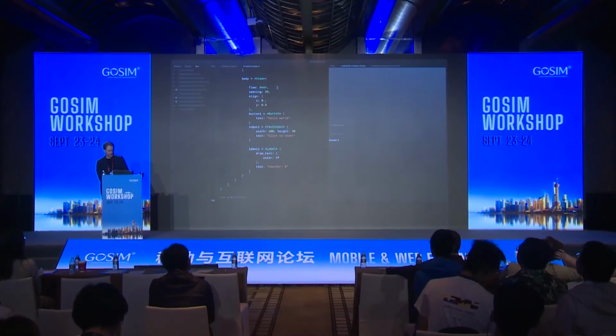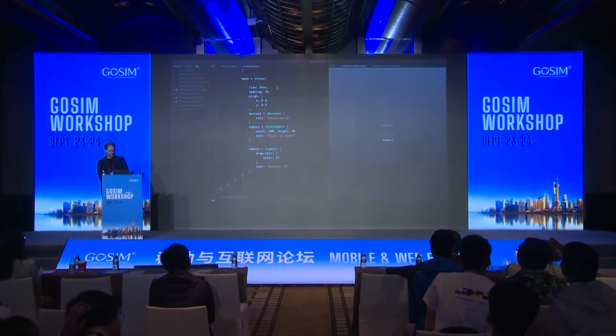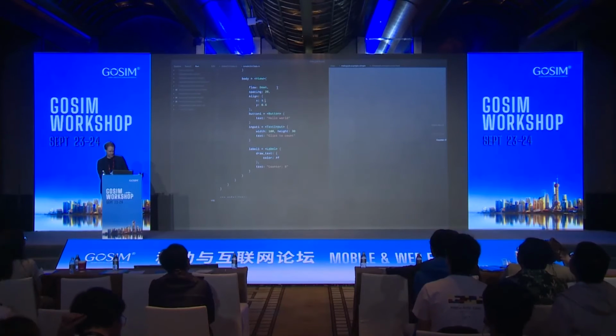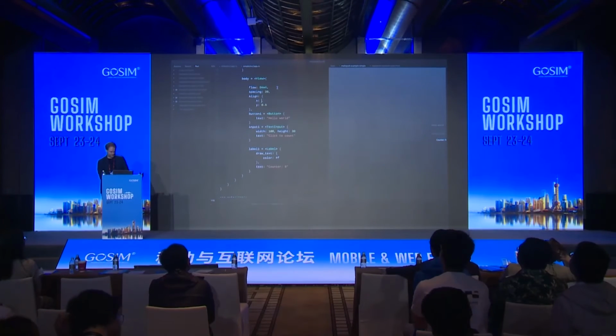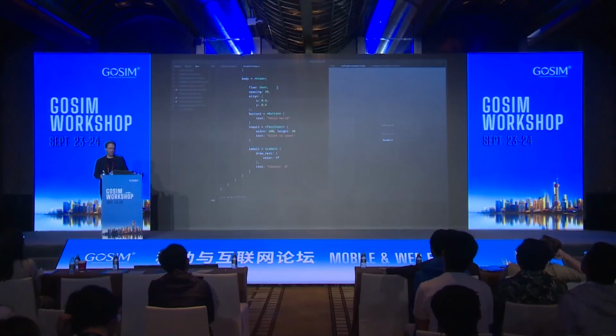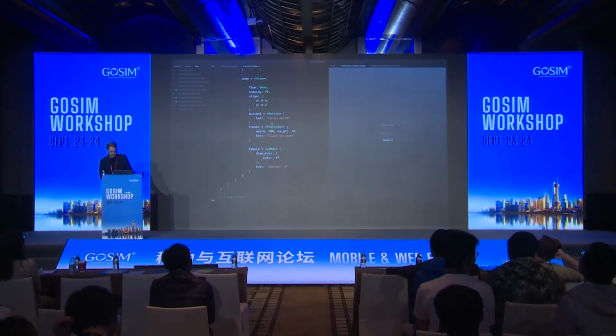So 0 is to the left, 0.5 is in the middle, and 1.0 is to the right. So this gives you a little bit more alignment options than using align left or align right. You can use a fraction to align it.